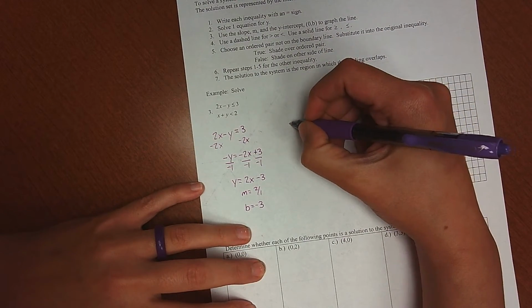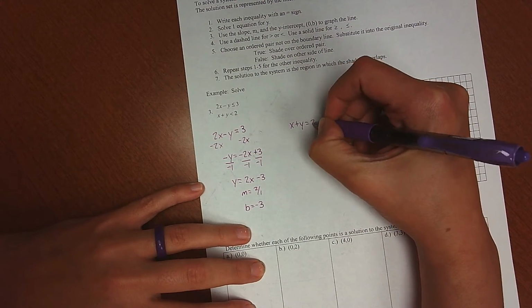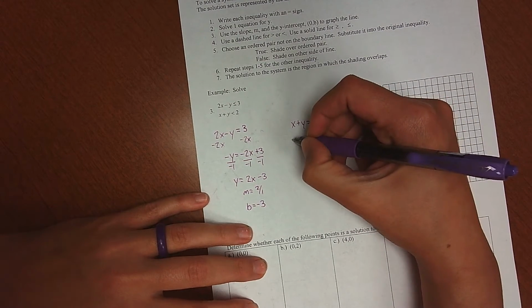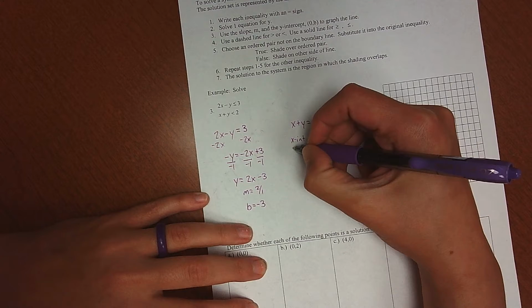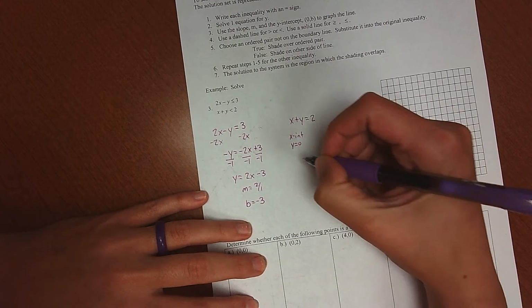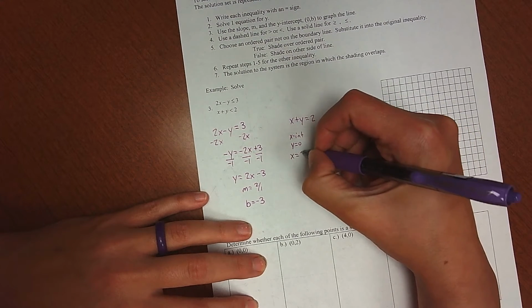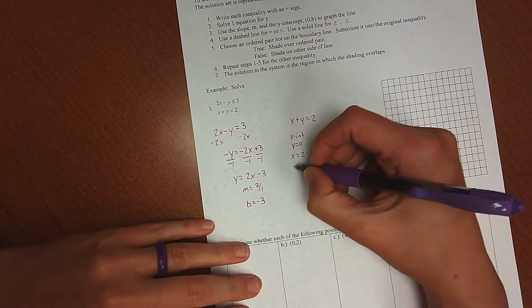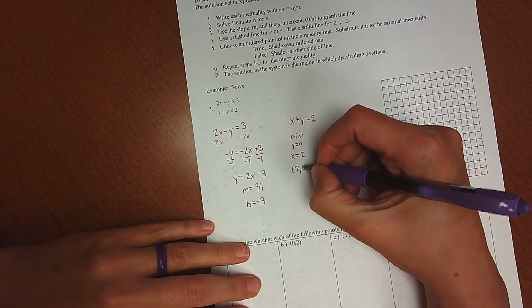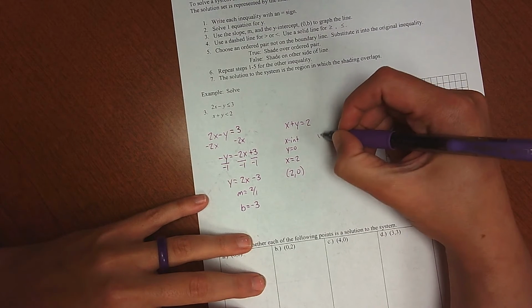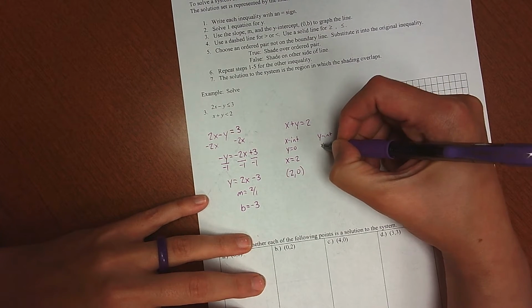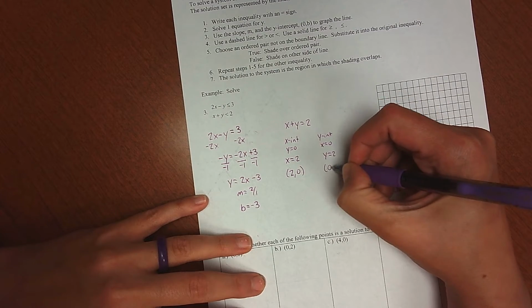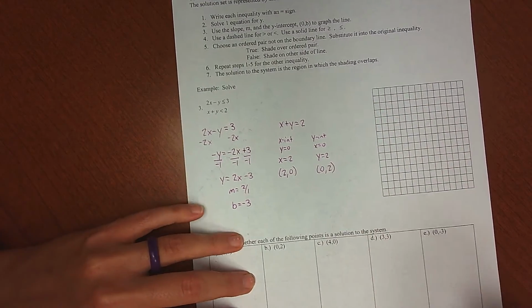My other line, I have x plus y equals 2. This one would be really easy to get the intercepts. So my x-intercept, when I let y equal 0, is going to give me x equals 2, because y equals 0 cancels this out, and I'm left with x equals 2, which would be the ordered pair 2, 0. For the y-intercept, we let x equal 0, and that's going to give me y equals 2. So that would be the ordered pair 0, 2.